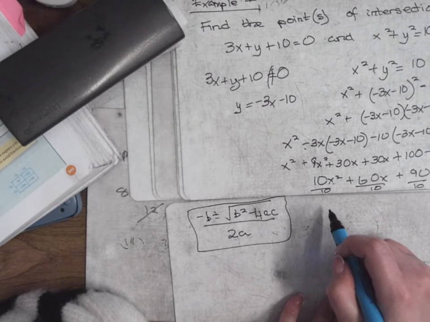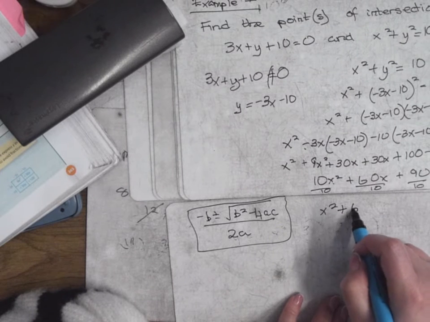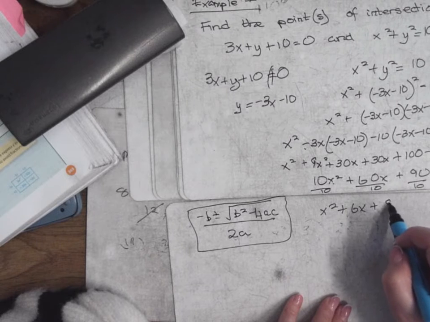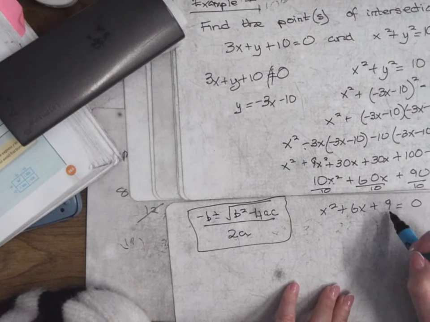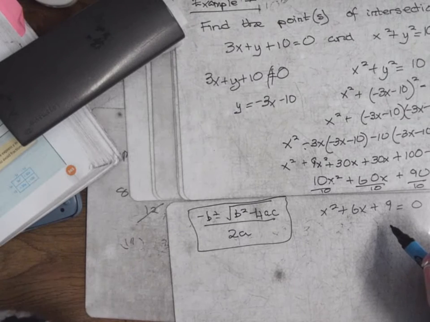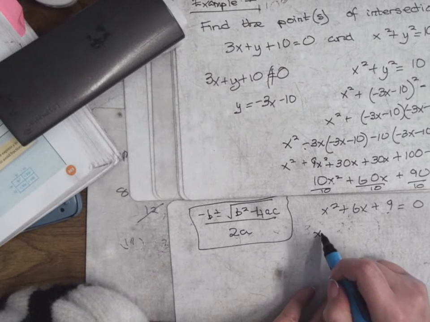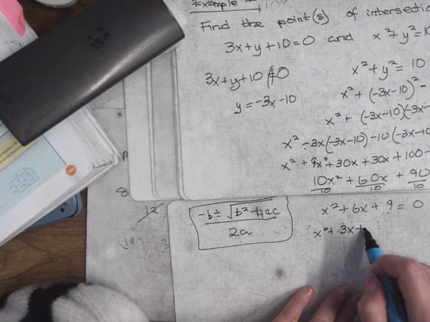So that's x squared, 60 divided by 10 is 6x, 90 divided by 10 is 9, equals 0. Okay, so then I'm going to split up my 9 into factors that give me 6. So that's 3 and 3. So I'm going to split up that 6x into a 3x and a 3x.